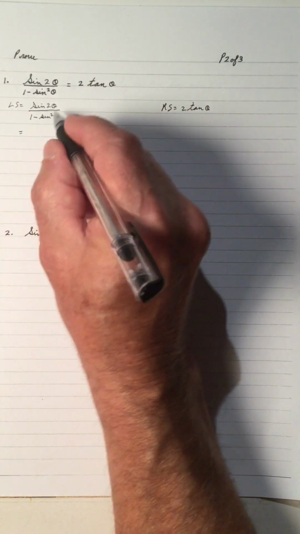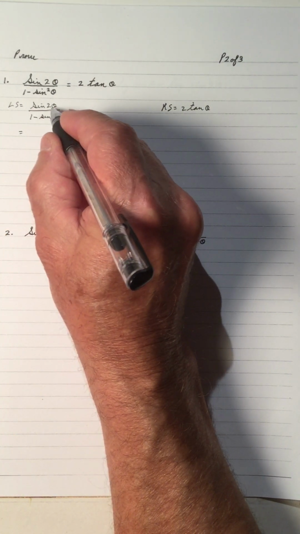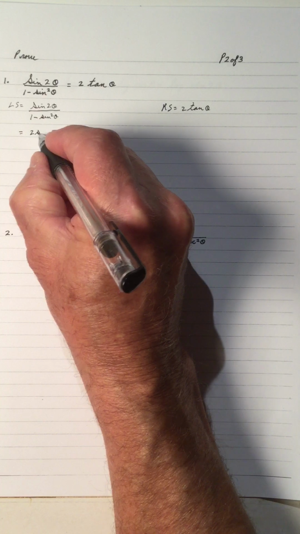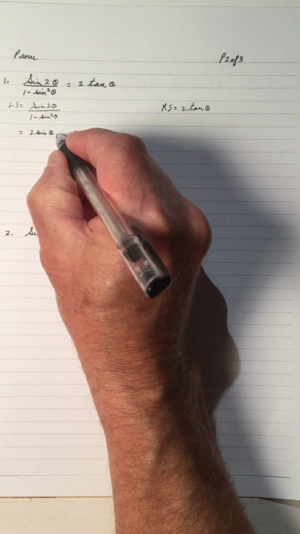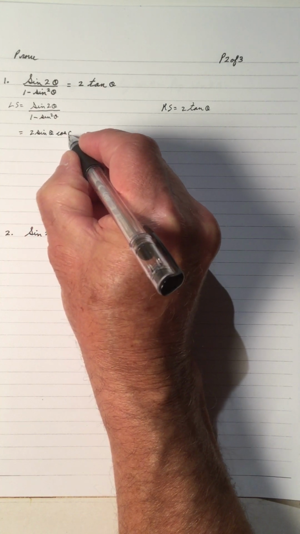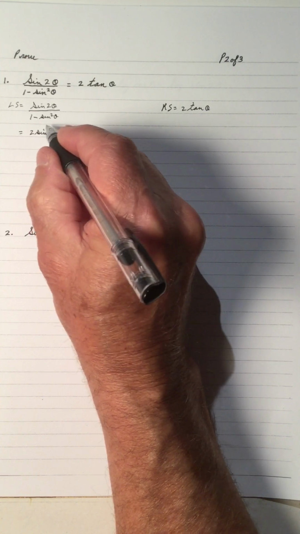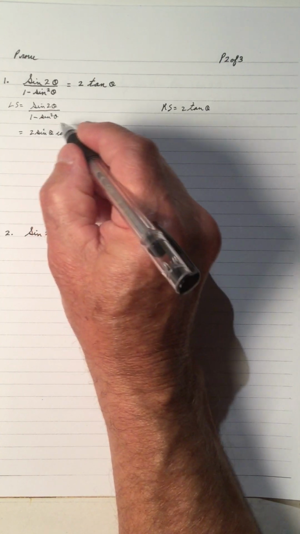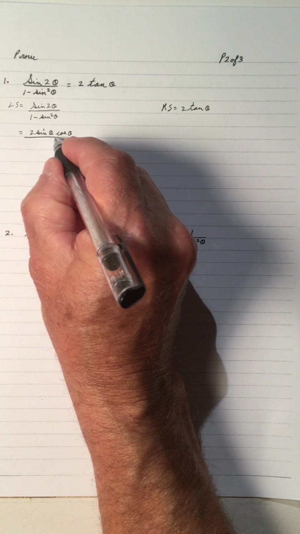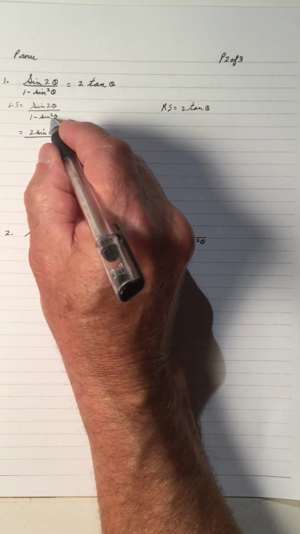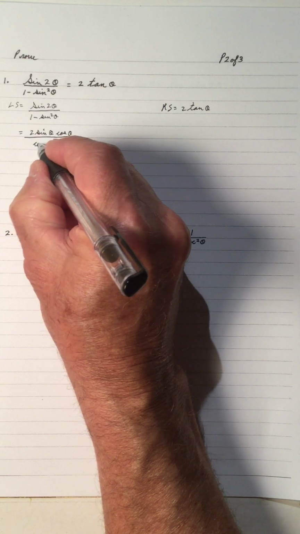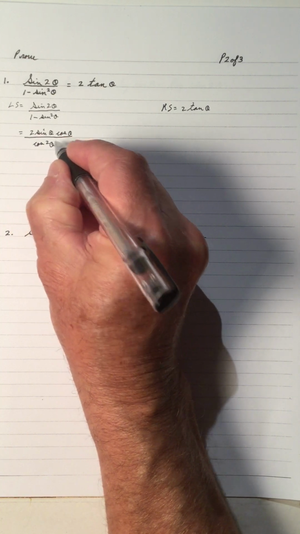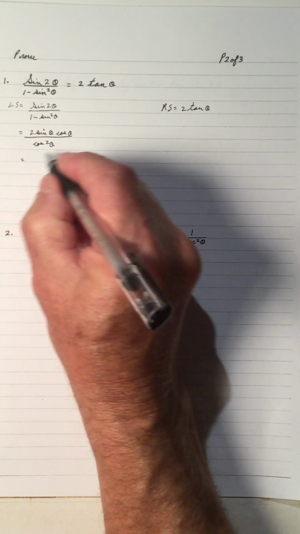So let's start. Sine 2 theta is 2 sine theta cos theta. That's the formula. And we have 1 minus sine squared is a cos squared, so that's cos squared theta.